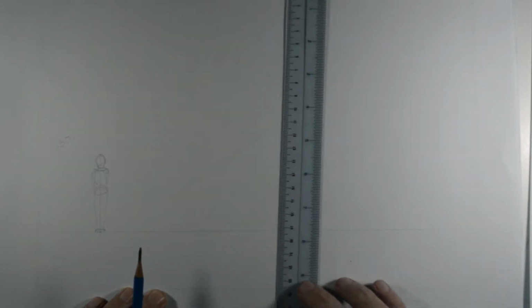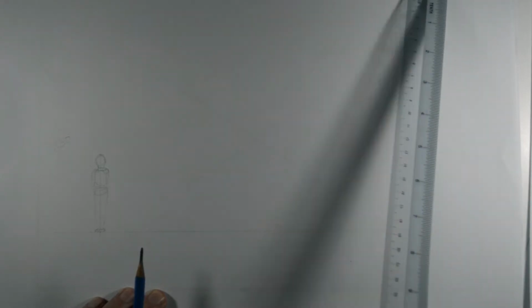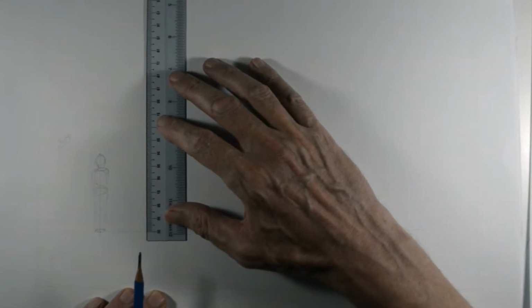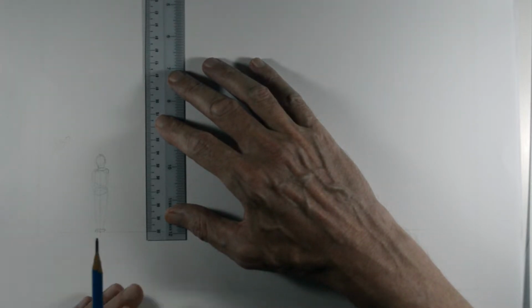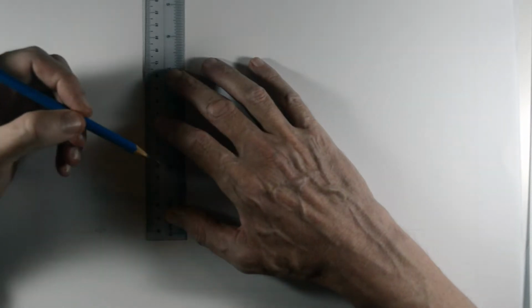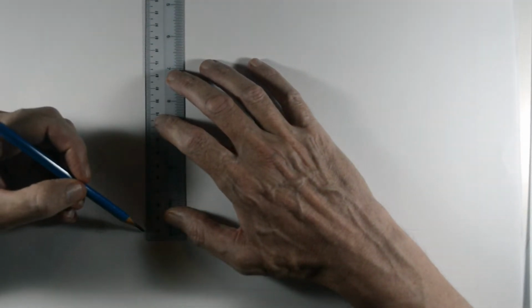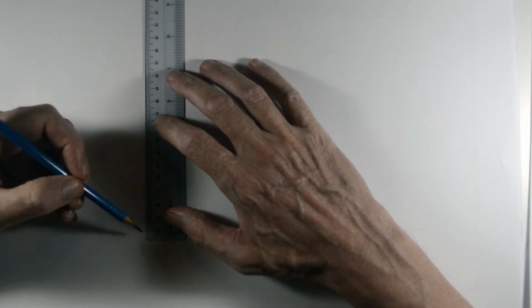So what I'm going to do now, using this baseline, I'm going to put in the first measurement, and the first measurement is going to be just getting it perpendicular to that. I'm doing all this by eye, guys, so it's only a ruler and a pencil thing, freehand drawing. But trying to keep things square as much as possible.